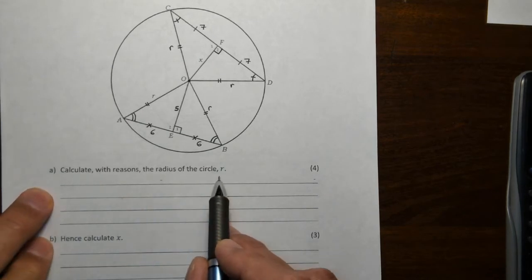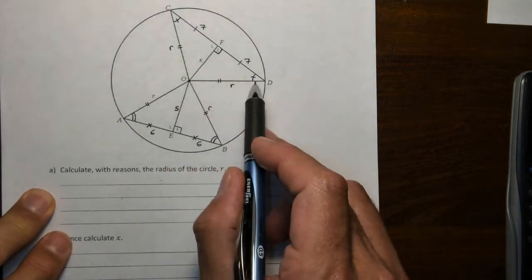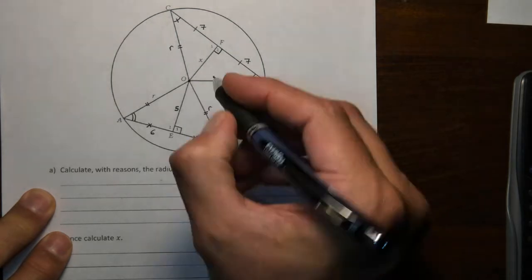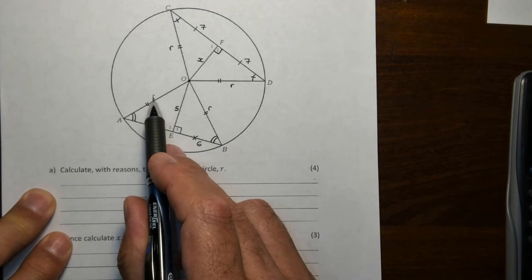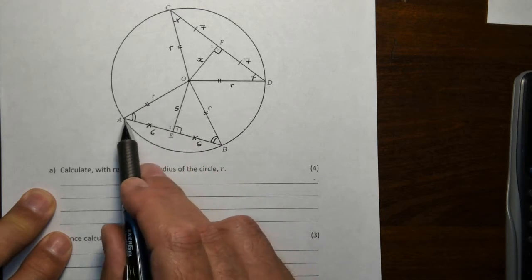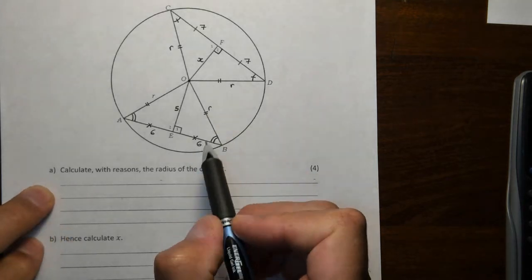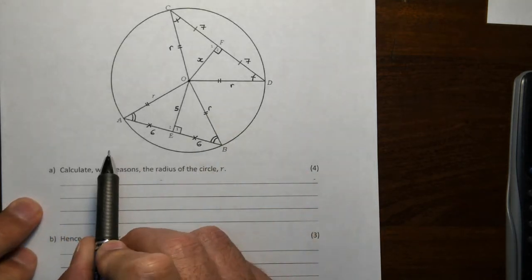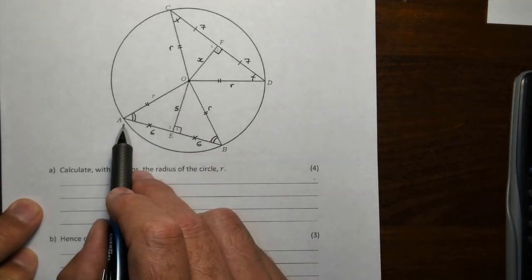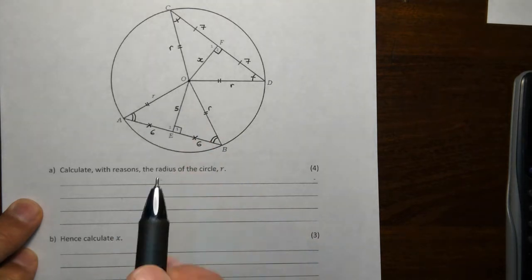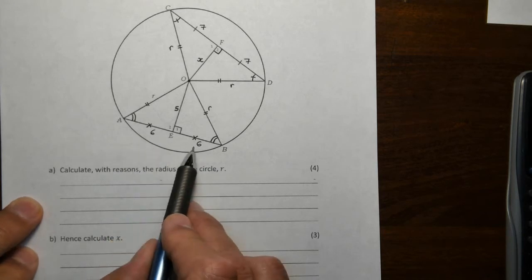Calculate with reasons the radius R. Now, if I want to calculate R using one of the top triangles, I've got a challenge because there's an X. I don't know the X. Let's move to the other triangles. Well, I can find R because I have those 2 sides in a right-angled triangle. Okay, so that's quite nice. We can just go straight into our triangle AOE or BOE. But remember, this became 6, so we've got to start arguing there.